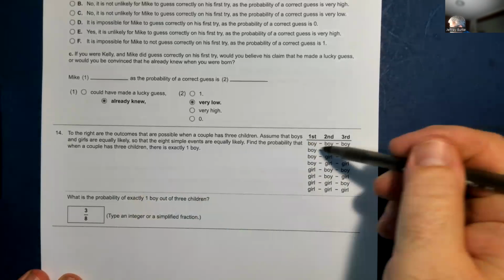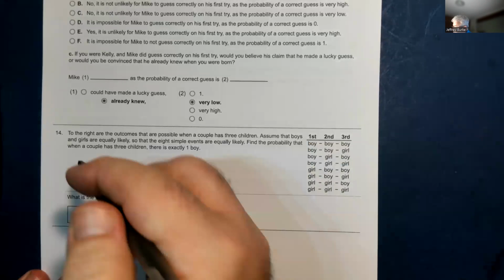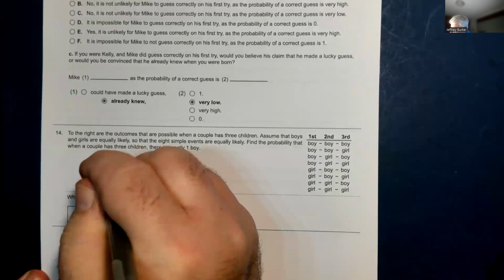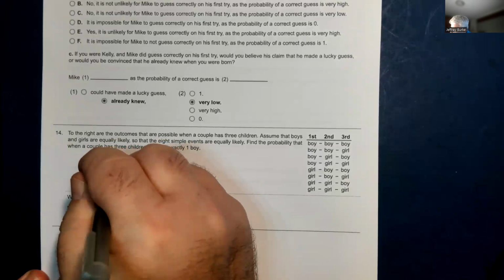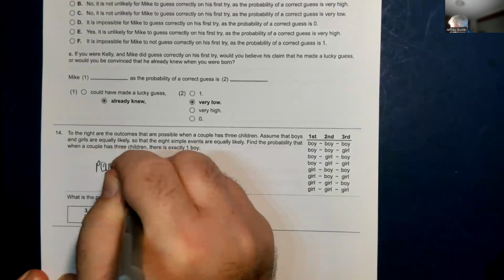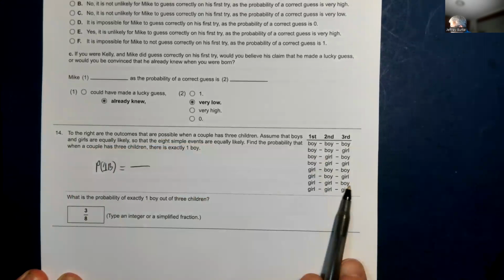Well, first off, each of these represents an outcome. So we're looking at the probability of 1 boy. We'll write it like this. If you have 3 kids, there are 8 possible outcomes to this. So let's put that there.